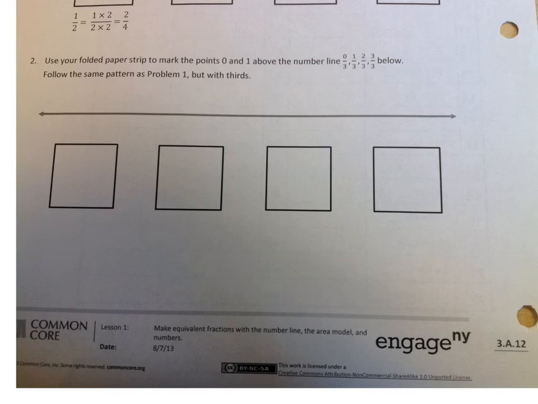Hi there! Today what we're going to be talking about is making equivalent fractions. We're going to be looking at the number line and using the area model and connecting it to multiplication. If you look at the top of your paper, it should say Lesson 1 problem set, and then it'll say 5.3. And that's how we know that we're on the right one.